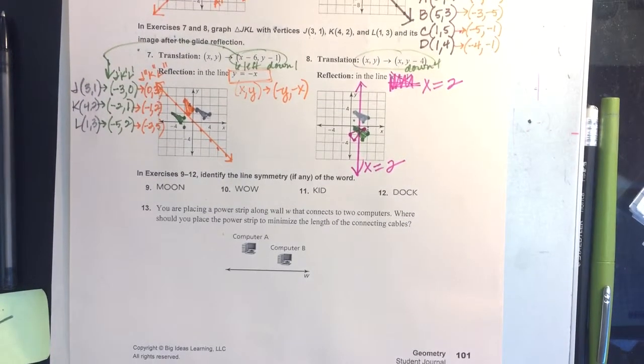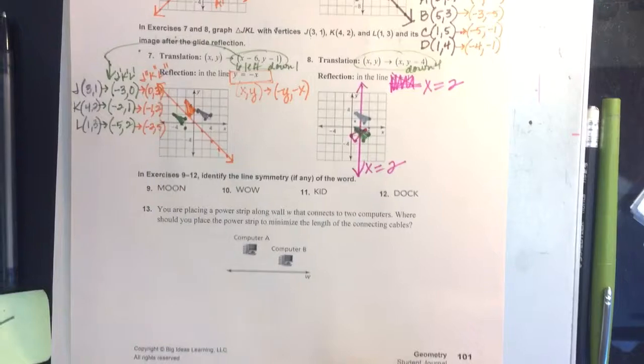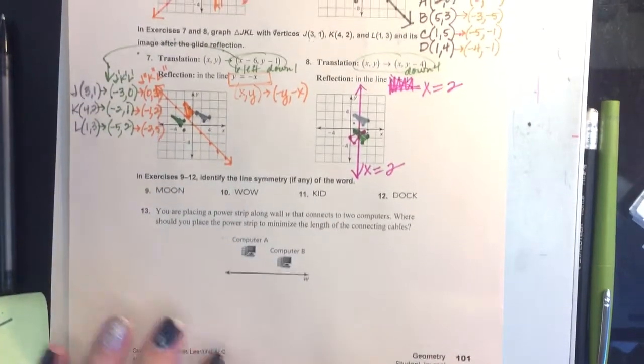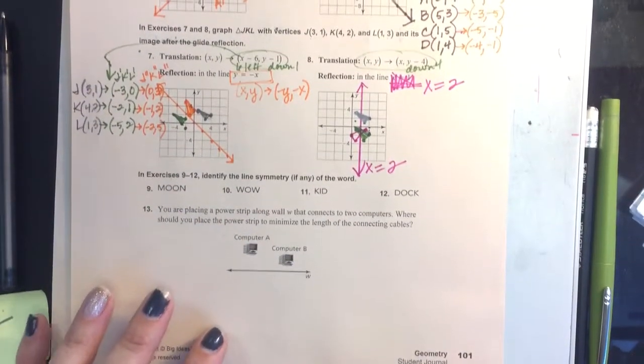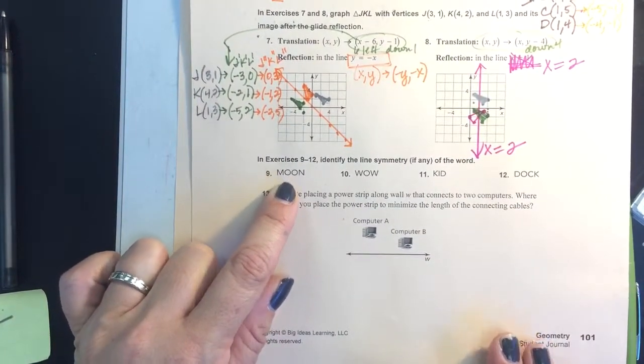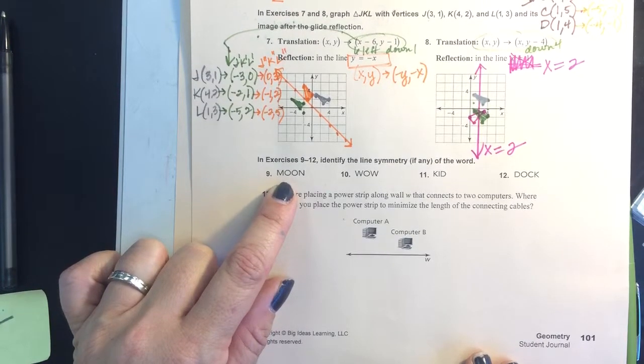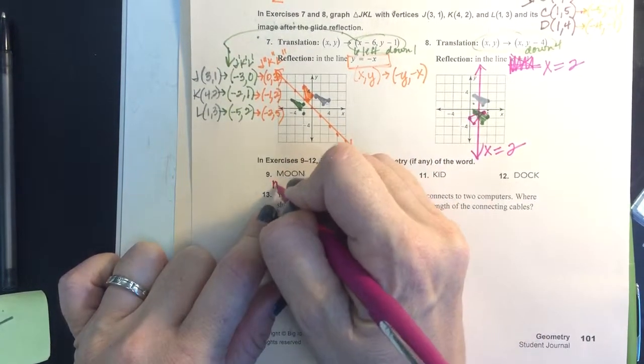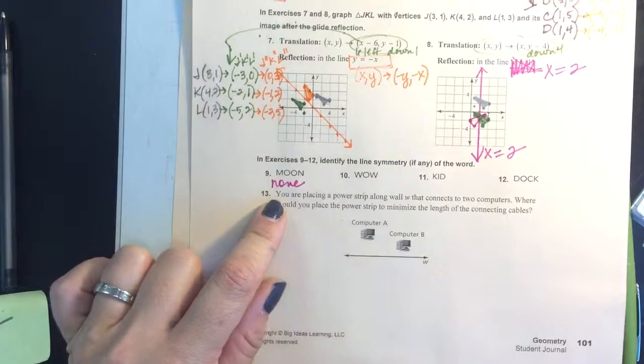Moving on to 9, 10, 11, and 12. These are actually going to be quite a bit quicker. Is there any reflection, or can I draw any reflection in the word moon? Mirror images? I don't think there is any.